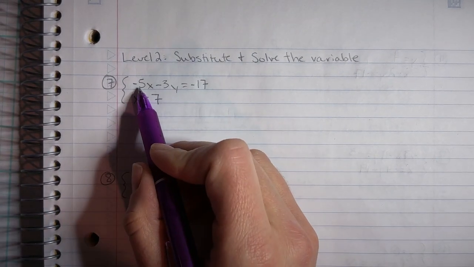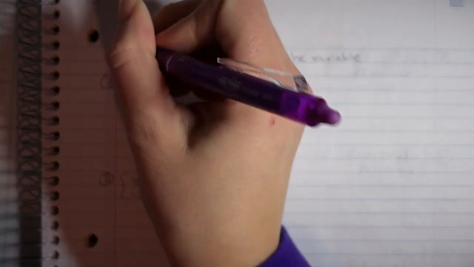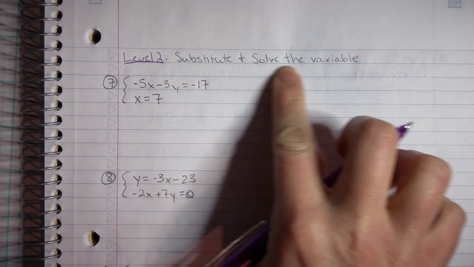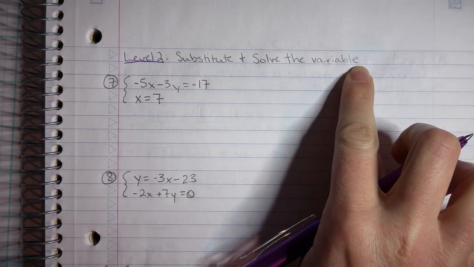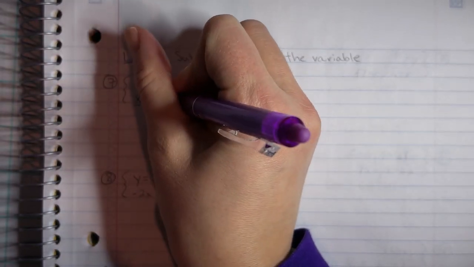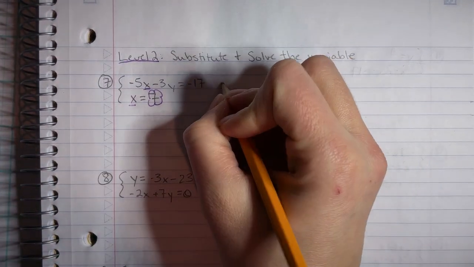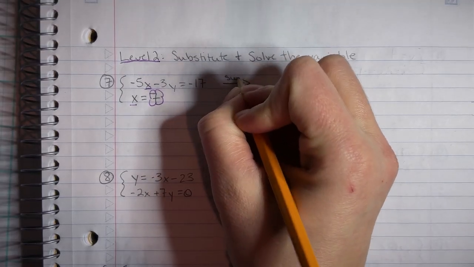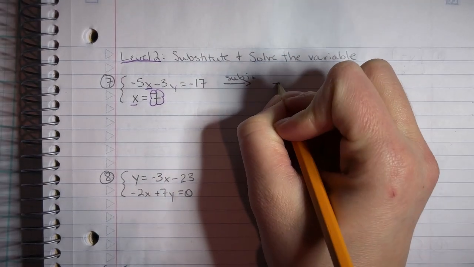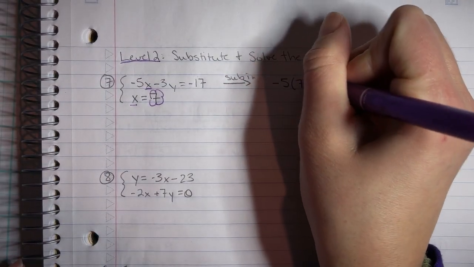So we have negative 5x minus 3y equals negative 17. We're on level 2, which is substitute and solve for the variable. And then we have x equals 7. Well, we know this x equals some stuff. Okay, so what I'm going to do is I'm going to replace this x with that stuff. So first things first, we're going to sub in, right? Let's sub it in for that 7 that x equals.